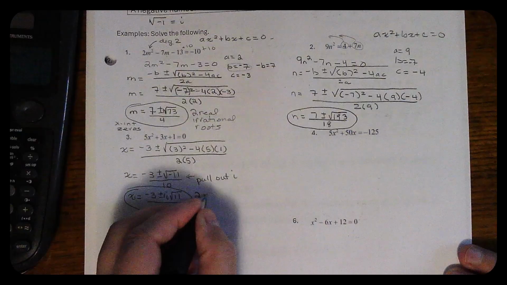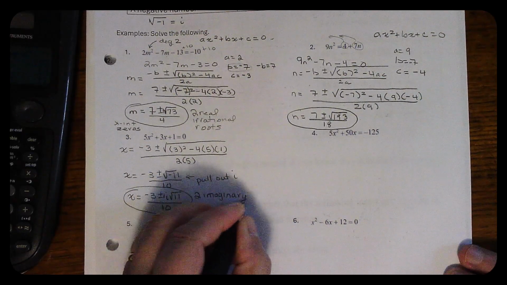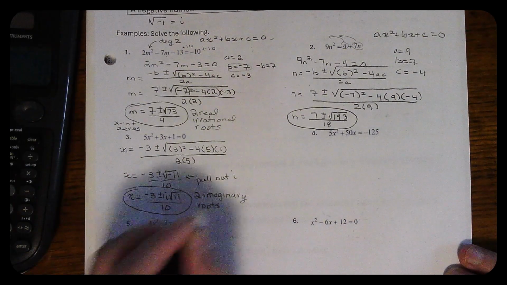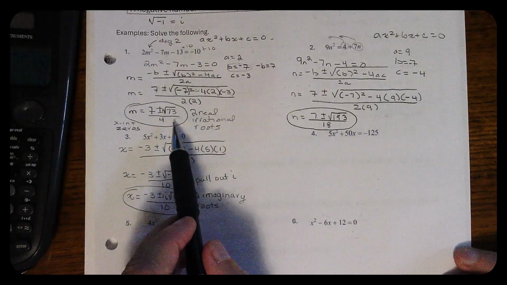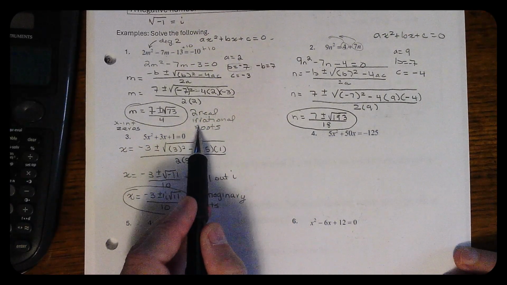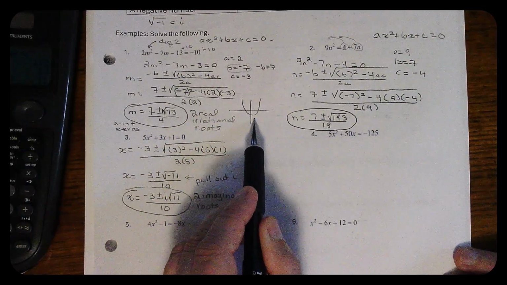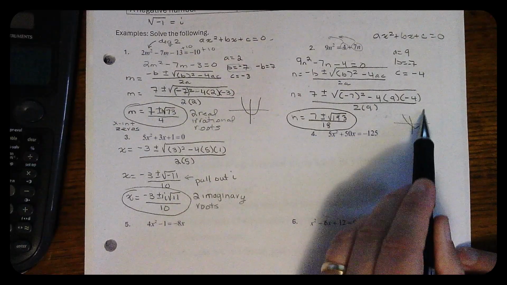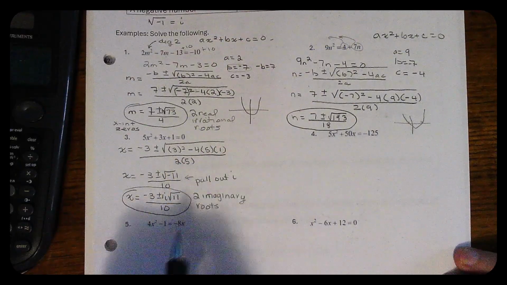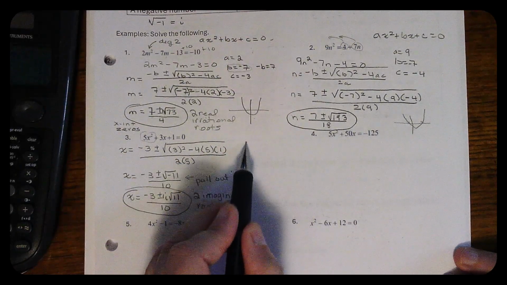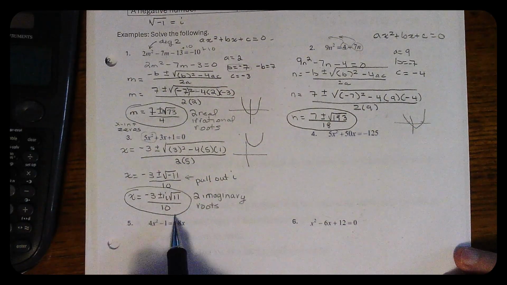That's 2 imaginary roots or solutions. Now, let's talk about what's going to happen there. When these are real irrational roots, they are going to cross the x-axis somewhere. But when you get two imaginary roots, we know that the parabola opens up, and what's happening is that the parabola is not crossing the x-axis.